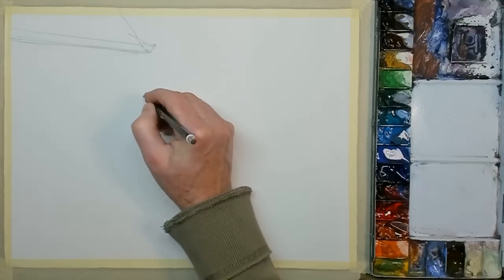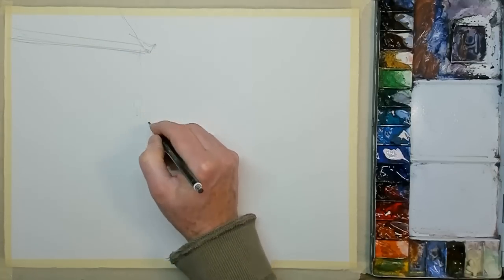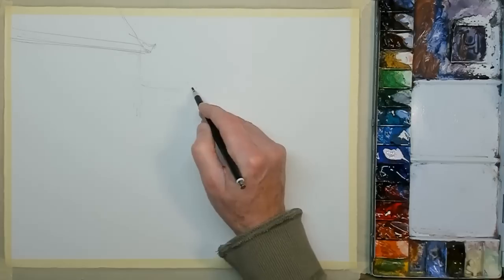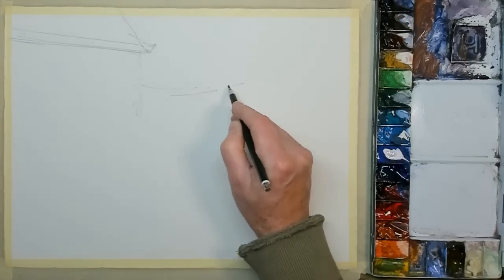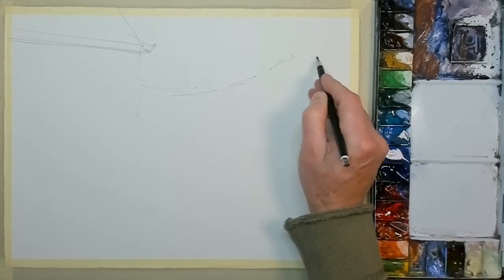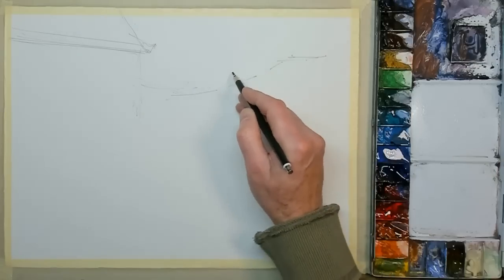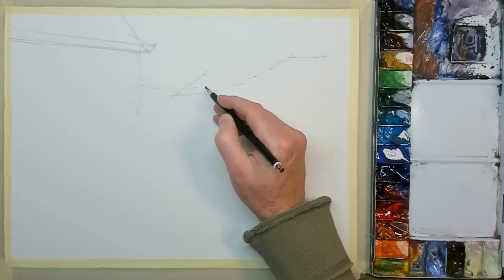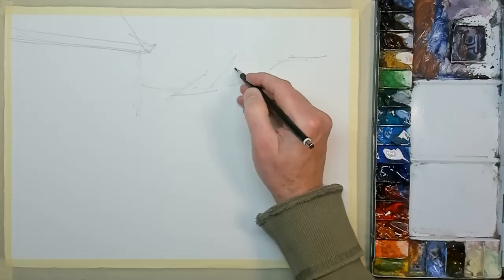So starting in that top left corner with the edge, the corner of the building, and getting the angle of the roof sort of correct, and the lower part of the roof correct in that composition as well. Thinking about how much space I need for that sky as well.